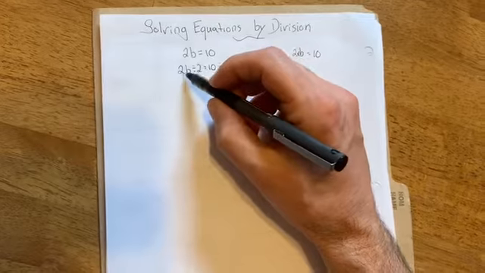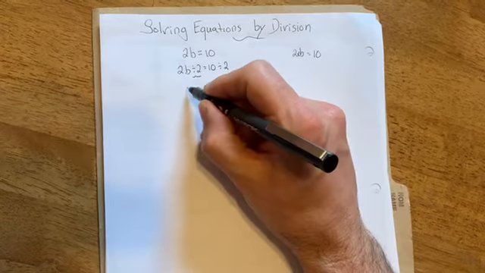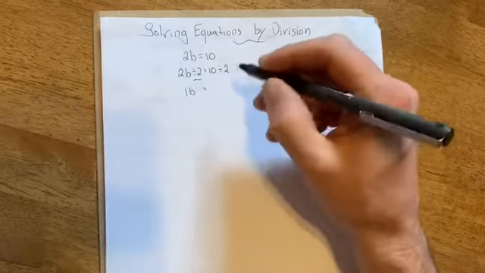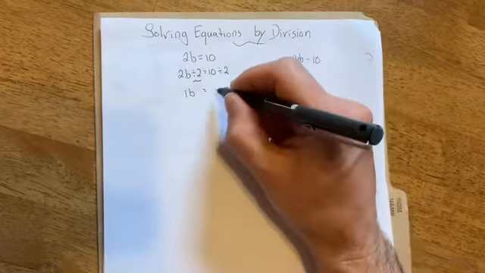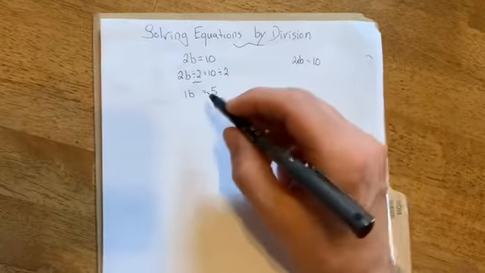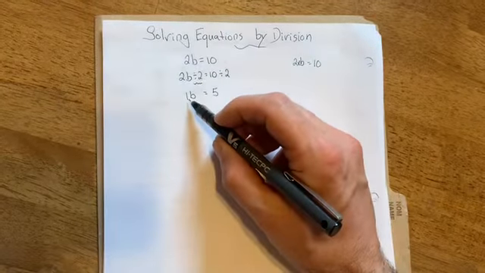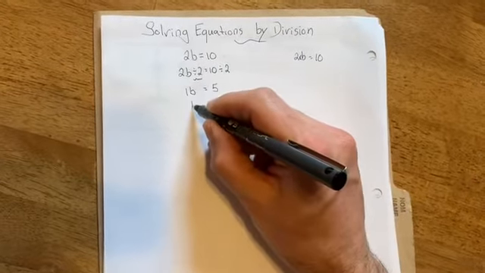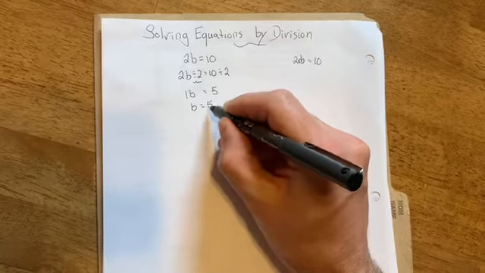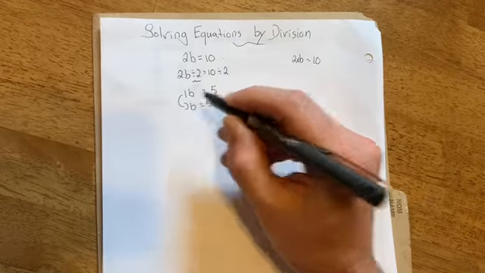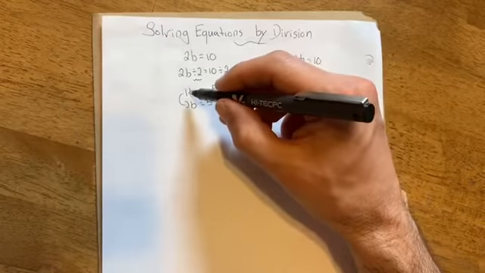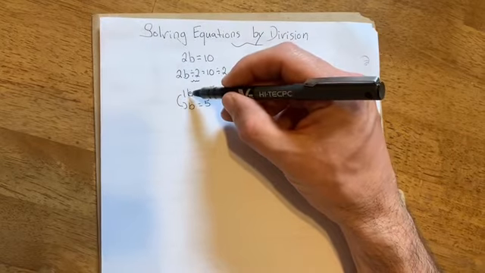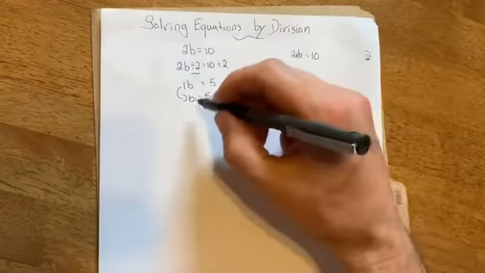Now, if you recall, 2 divide 2 is 1. So we're going to have 1b on the left side. Bring down your equal sign. 10 divide 2 is 5. Now, remember, in algebra, we don't put the 1 in front of the b. All right? So what we do there is we just write it as b equals 5. b equals 5. We just don't show the 1. And the reason is the 1 doesn't change anything. Remember, 1 times b is b. So we say b equals 5.